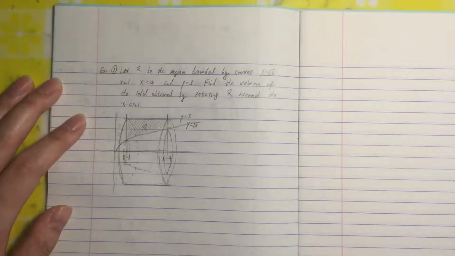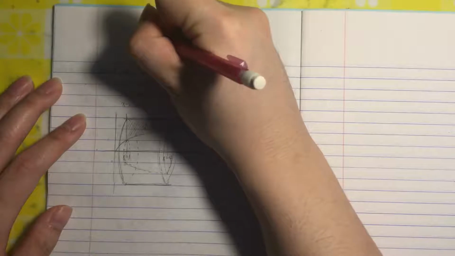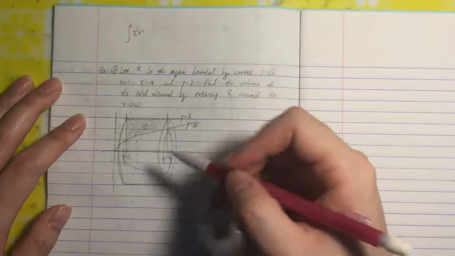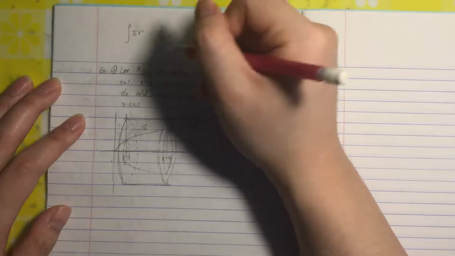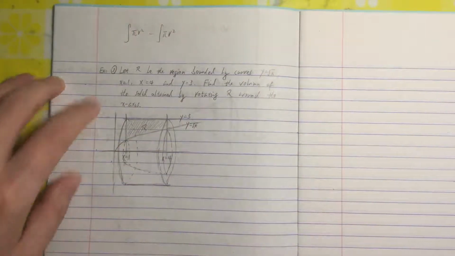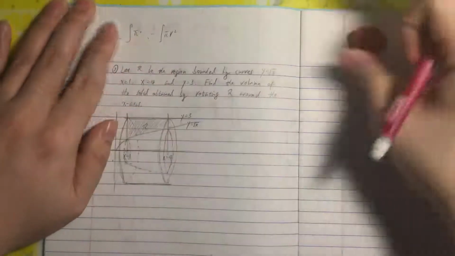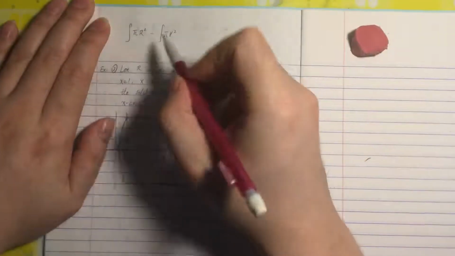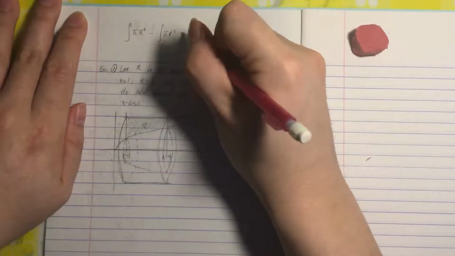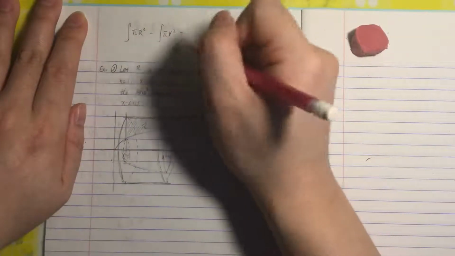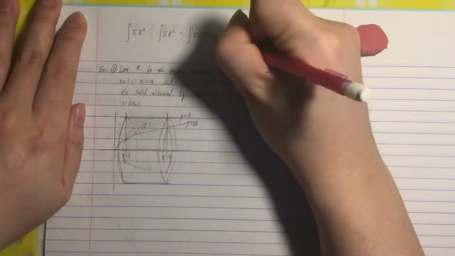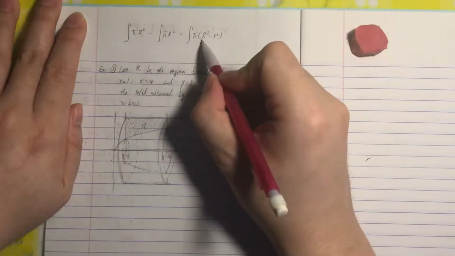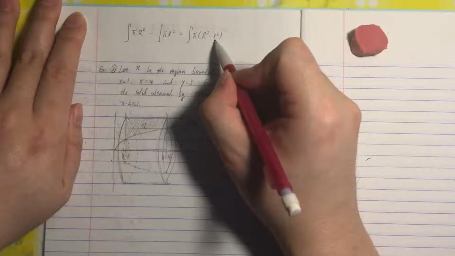Here, in order to find the volume of an outer solid, we use the formula integral of pi r squared. And for the volume of the inner solid, we also use pi r squared. But this r and this r are not the same thing. In order to make a difference, use capital R to represent the outer radius, and small r to represent the inner radius. The bound is the same. So this integral can be rewritten as integral of pi times capital R squared minus small r squared, where capital R represents the outer radius, small r represents the inner radius.